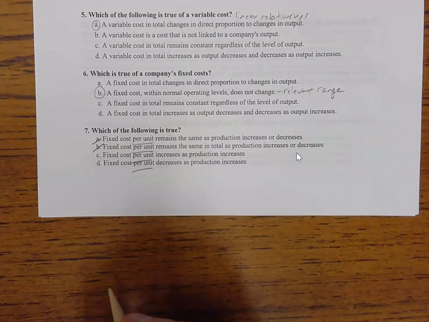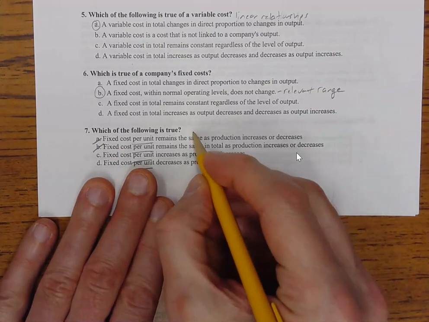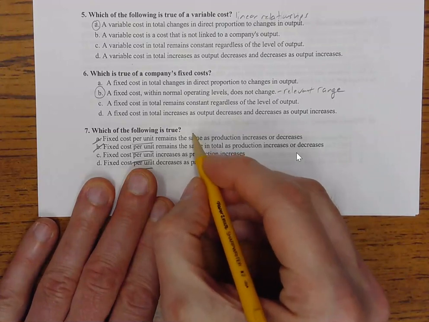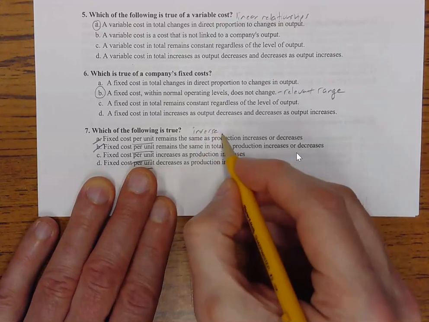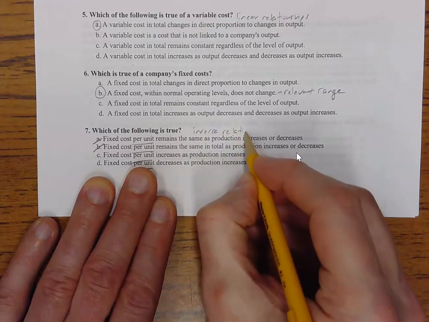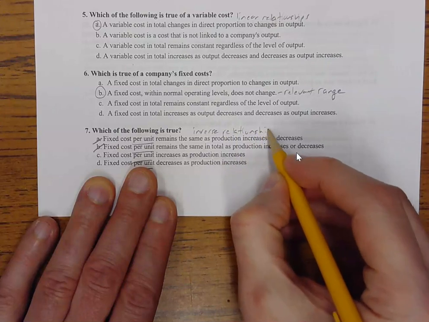When we're talking about fixed cost and production or output, we're dealing with something called an inverse relationship. That is, as one thing goes up, something else goes down.